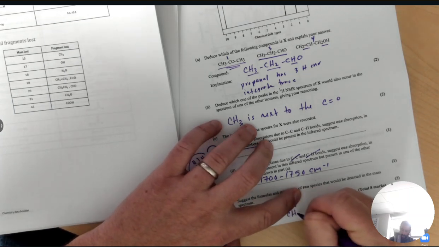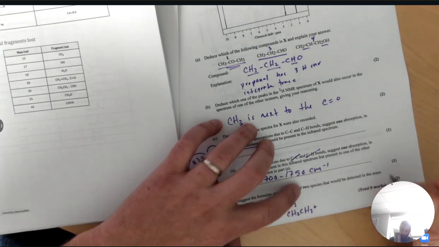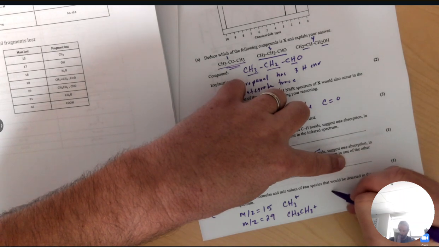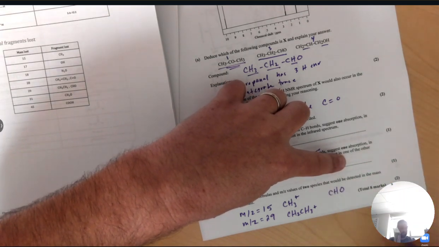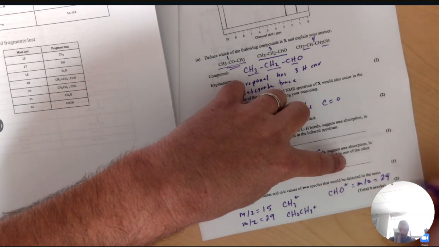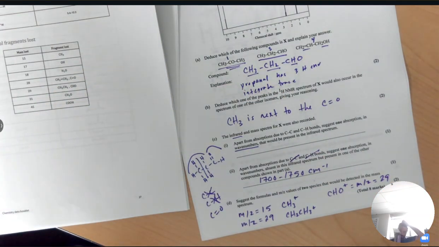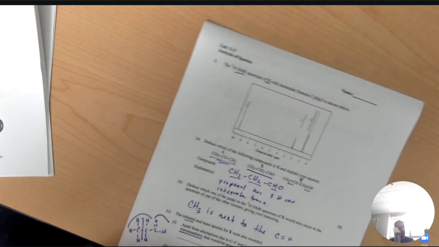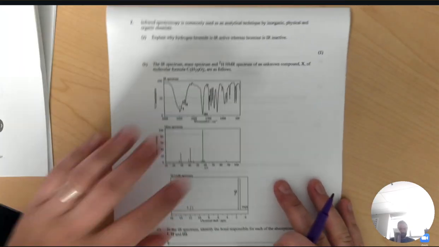And that would be CH2CH3 plus. Also in the aldehyde, you will have that aldehyde group, which would also show a mass to charge ratio of 29. So any two of those three would be perfect. All right, moving right along.